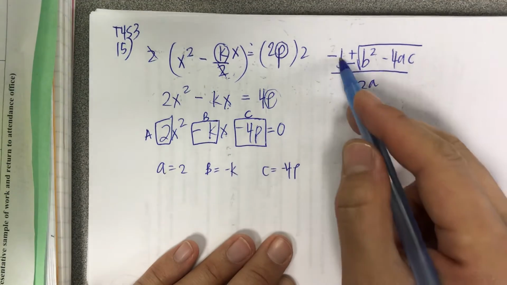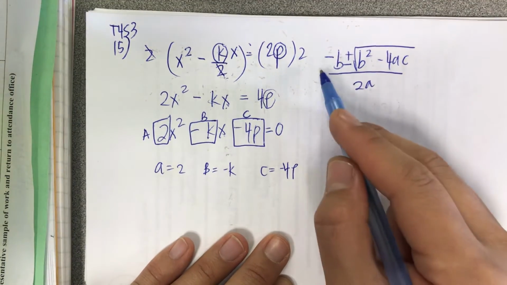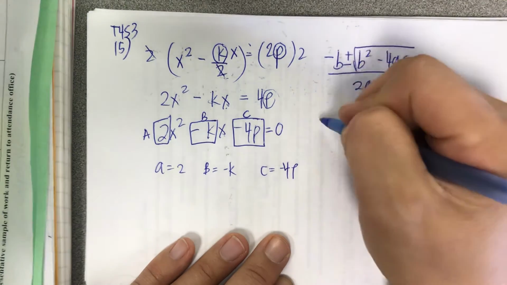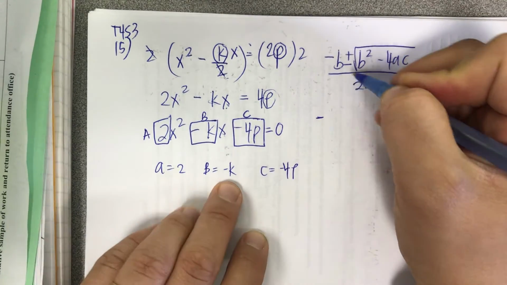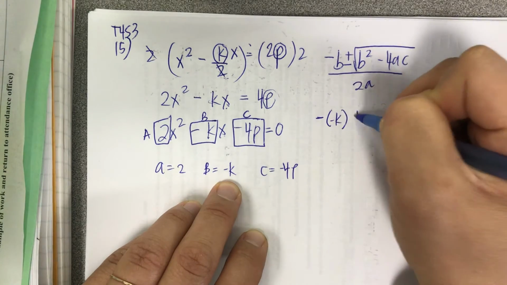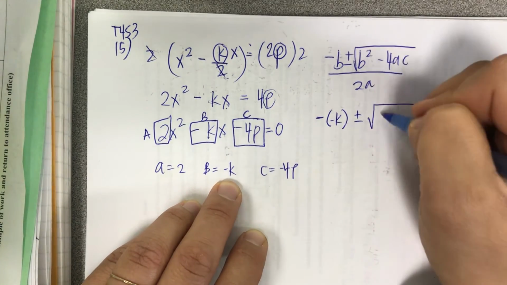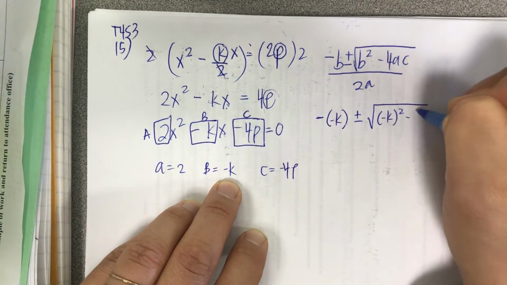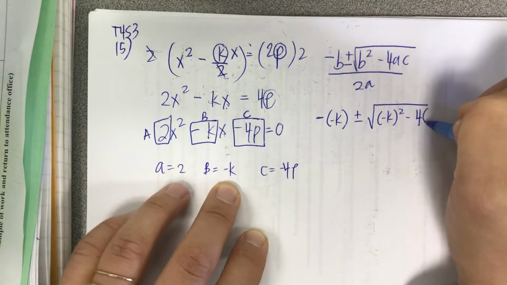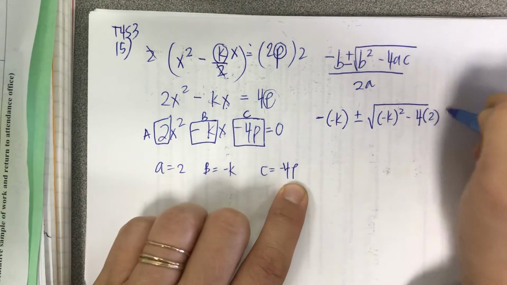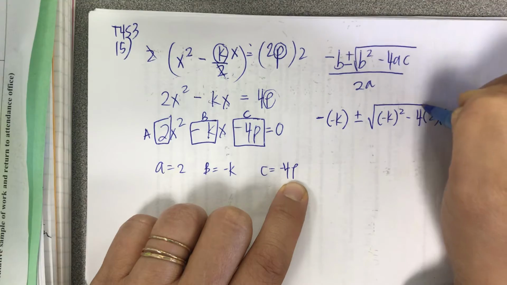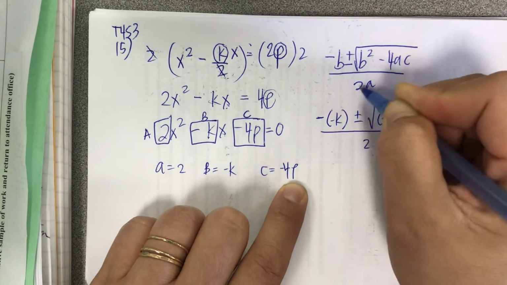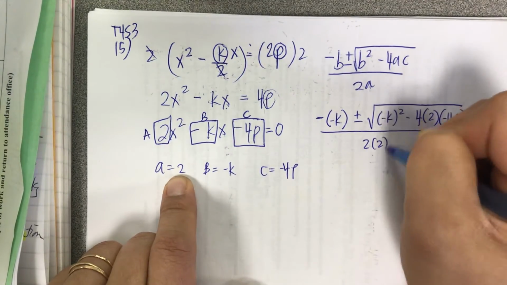And I'm just going to plug that right into this thing, okay? So negative b is going to be the negative, and the b right here is negative k, plus or minus. b again is negative k squared minus 4 times a, which is 2, times c, which is negative 4p. All over 2 times a, which is 2.